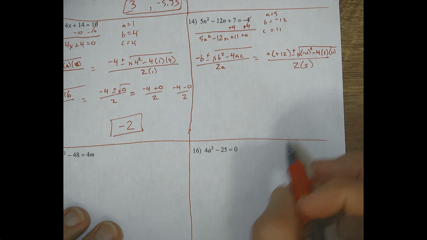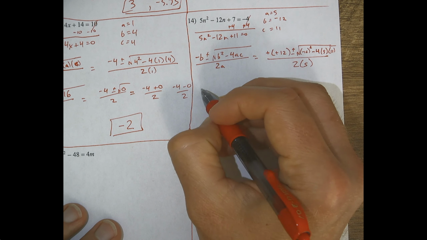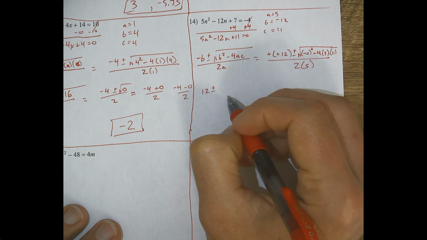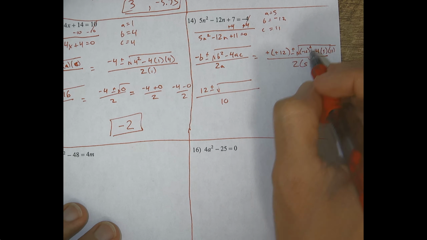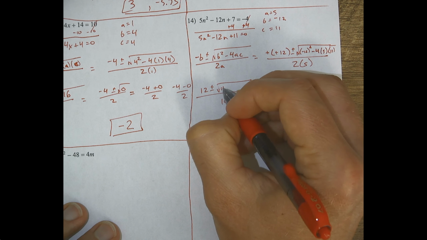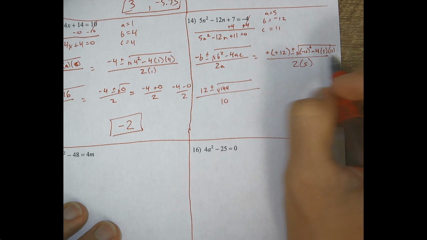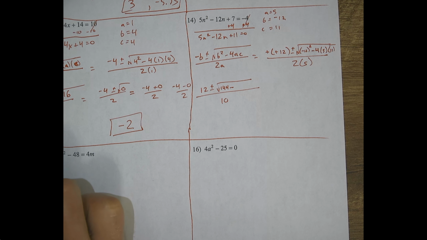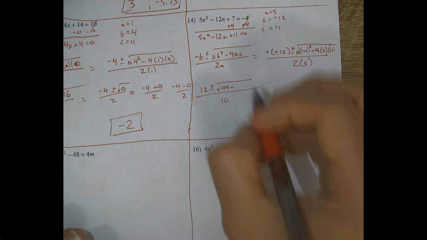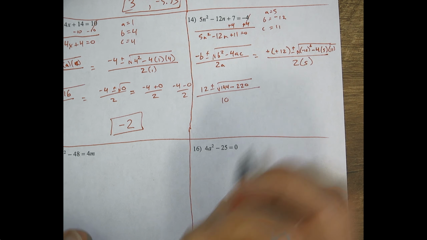All right, so we got a lot to clean up here. So this becomes a positive 12 plus or minus the square root of, and I'm going to have 10 on the bottom. Negative 12 squared, that's positive 144. When I look at these right here, I only see one negative, so this is going to become a minus. And 4 times 5 times 11 is 220.